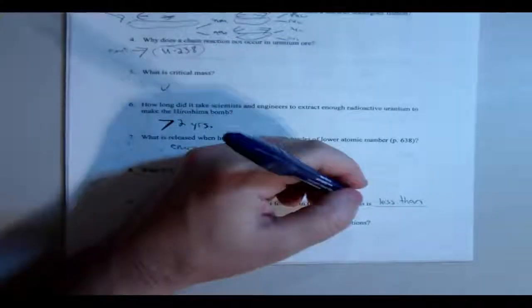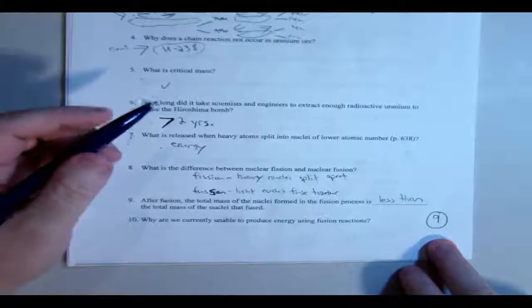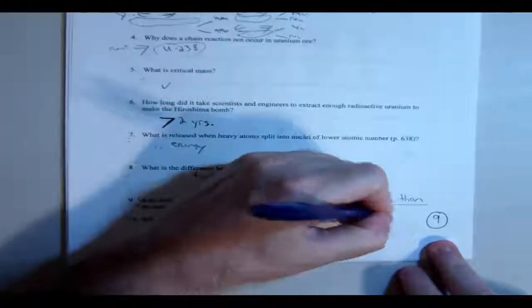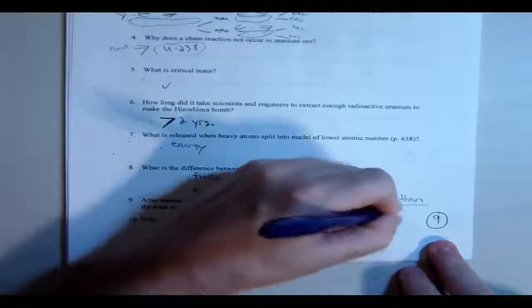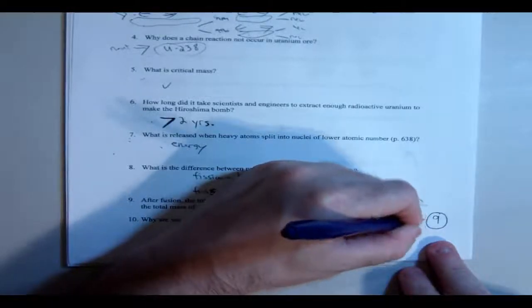Something I do want to touch on, because this can be a little confusing for number 9. So after fusion, the total mass of the thing that formed is less than the total mass of the nuclei that fused. So let's say we fuse a 5 and a 5 together, smash, and then we get 9. And then you're like, well, that doesn't make sense. We fused a 5 and a 5. Why are we getting 9? That's because some of that mass, a very small amount of it, gets converted to energy. And that's why there is a lot of energy released.